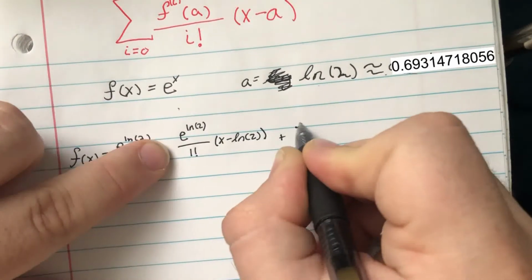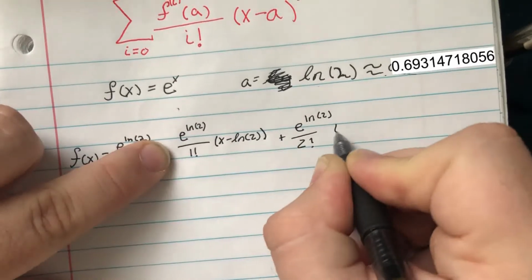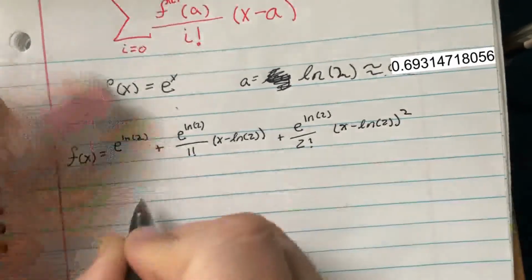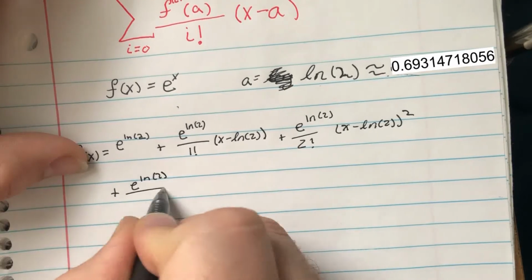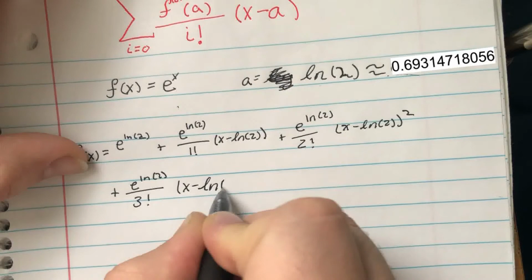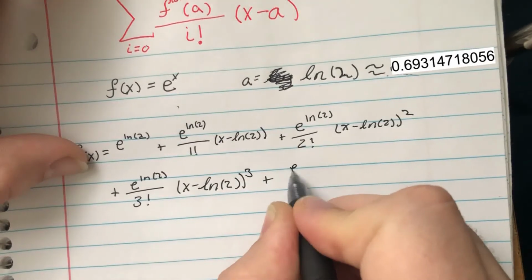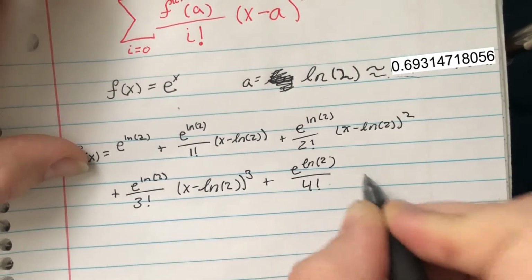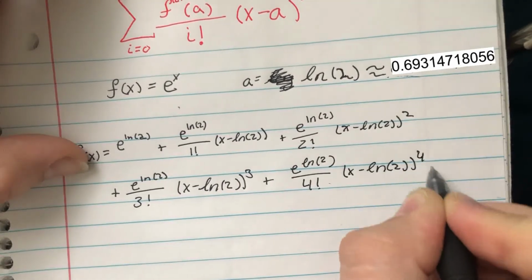Then the derivative of that is going to be e to the natural log of 2 over 2 factorial, x minus the natural log of 2 squared, plus e to the natural log of 2 over 3 factorial, x minus the natural log of 2 to the third, plus e to the natural log of 2 over 4 factorial, x minus the natural log of 2 to the fourth.